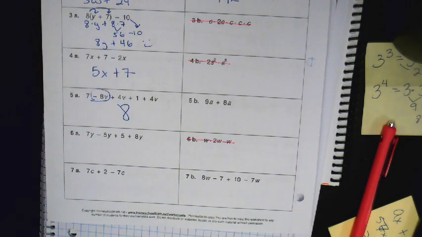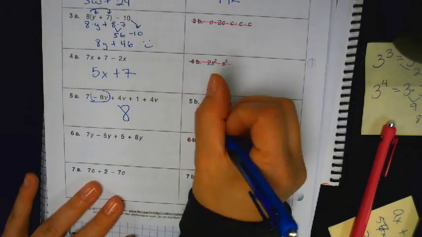Why no variable? I see it now. 4B plus 4B minus 8B minus 7. So it's 0B, which eliminates the variable. 5B. 17A.